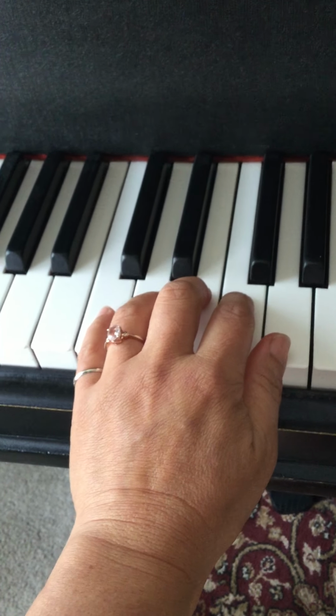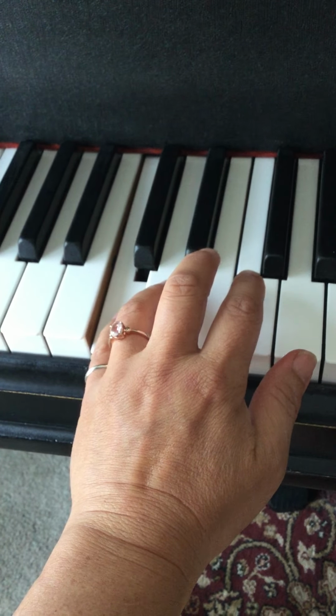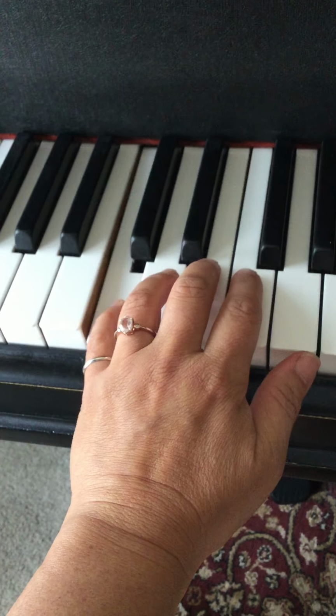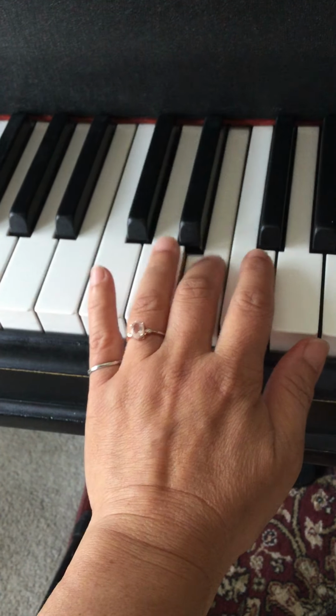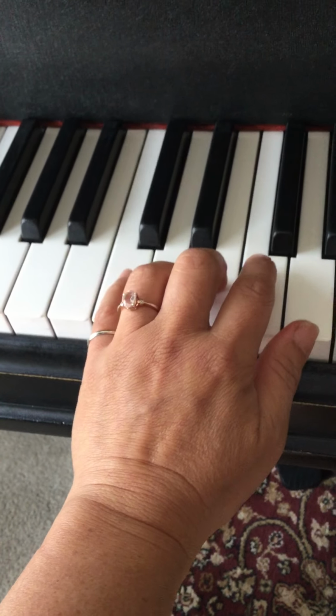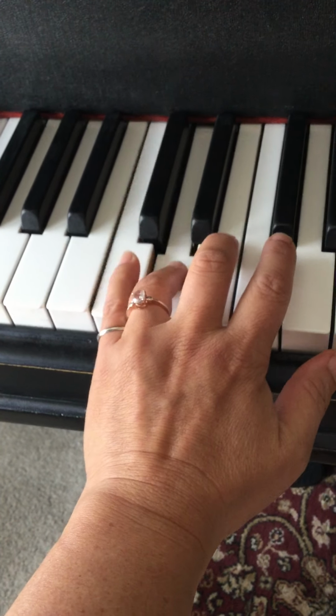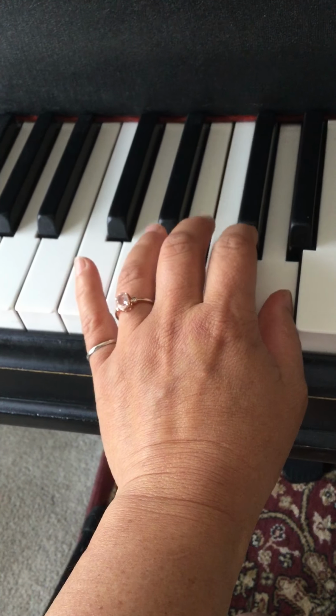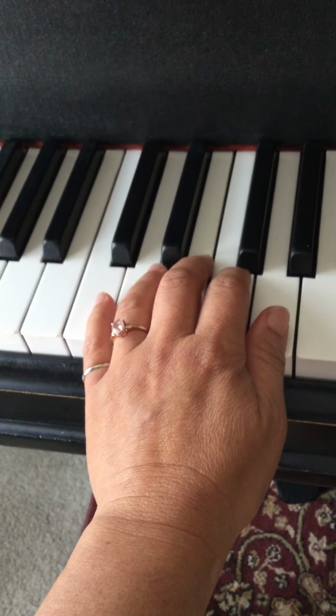right? The idea is to play each one at a time, but let go of the previous one as you play the next. What you don't want is a big space in between, because then it doesn't sound as good either. So hold this one till the next one, kind of mash them together. Then it sounds like singing, and it sounds nice.